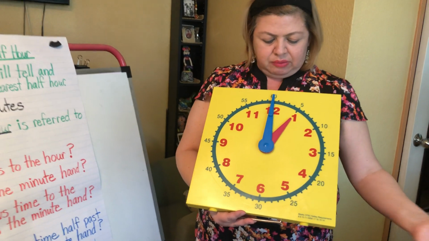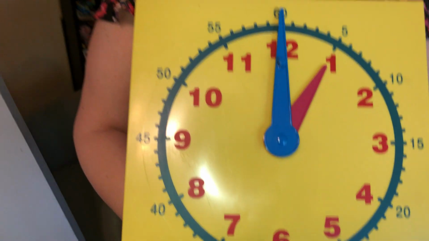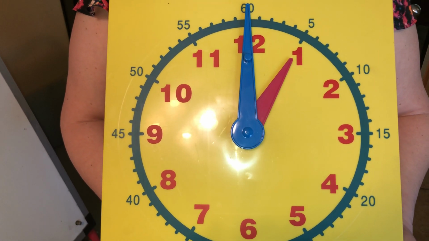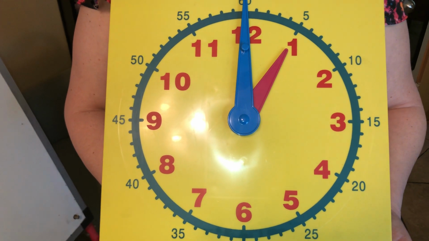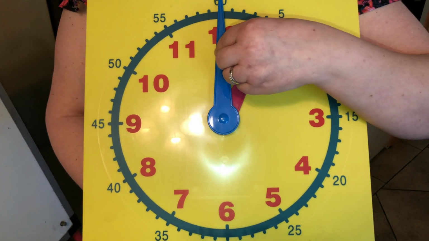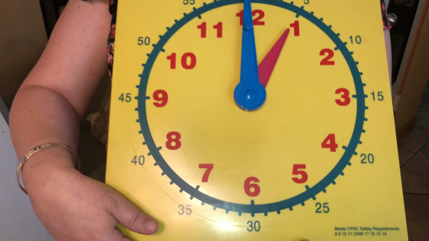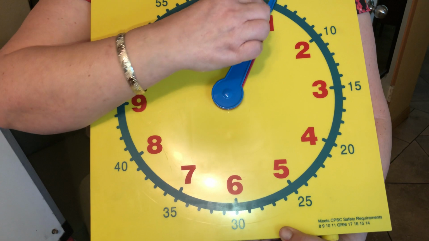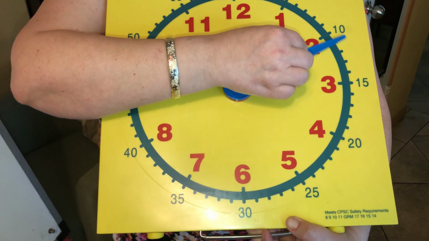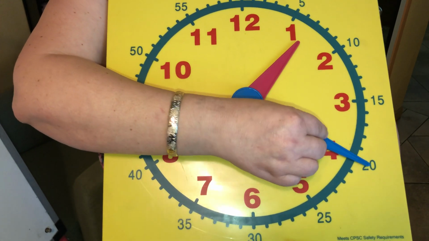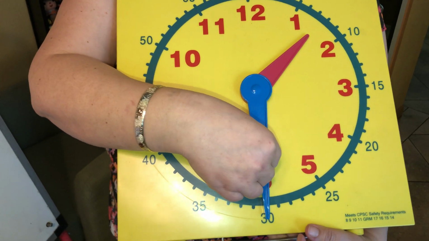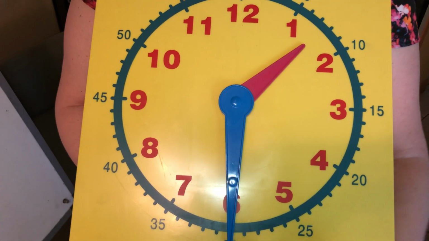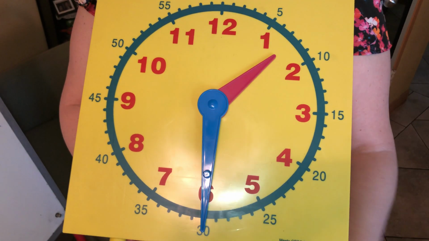So let's look at our clock right now. What time is it, boys and girls? What time does this clock show? If you said 1 o'clock, you are correct. Now, if my clock starts moving, and I'm going to go ahead and move it. So I'm going to move the minute hand, and I'm going to count by 5. So I'm going to say 5, 10, 15, 20, 25, 30. And now I have a new time, and it is 1:30.